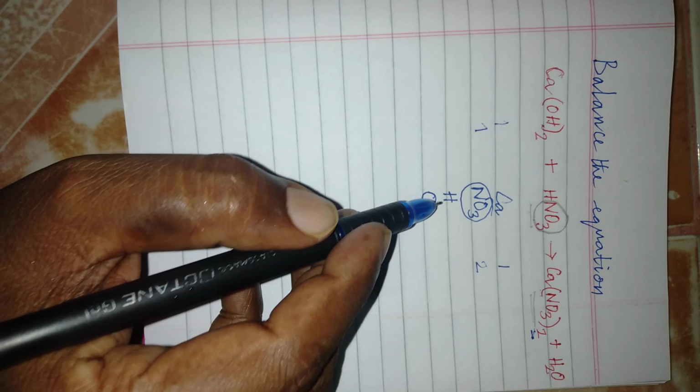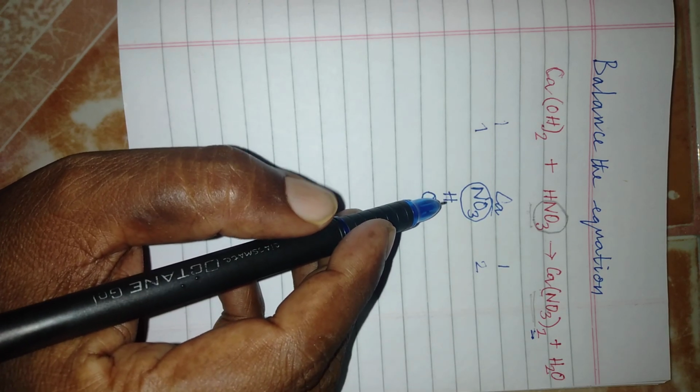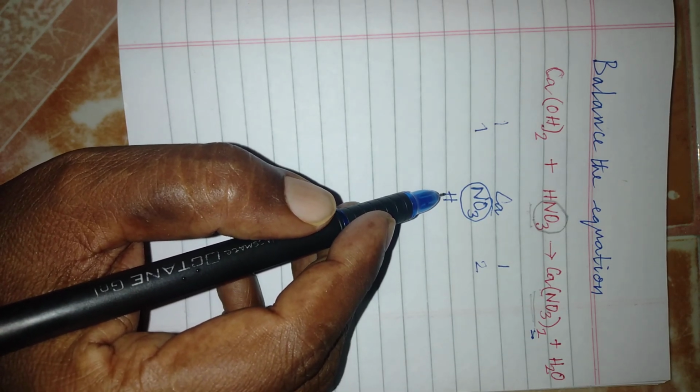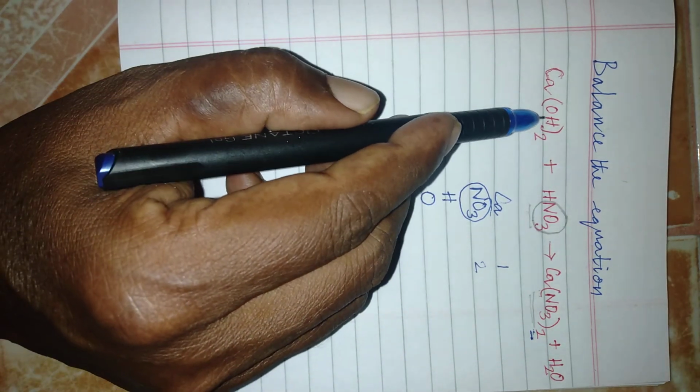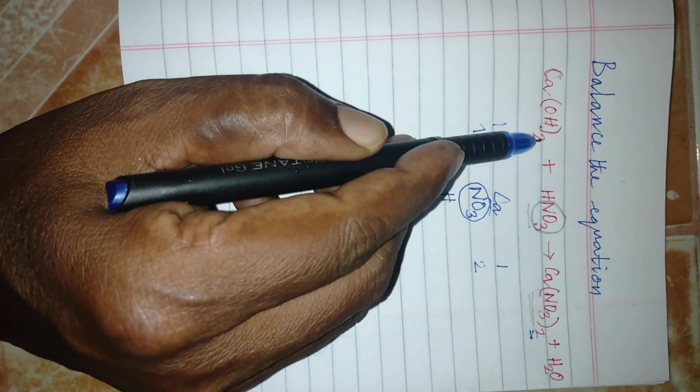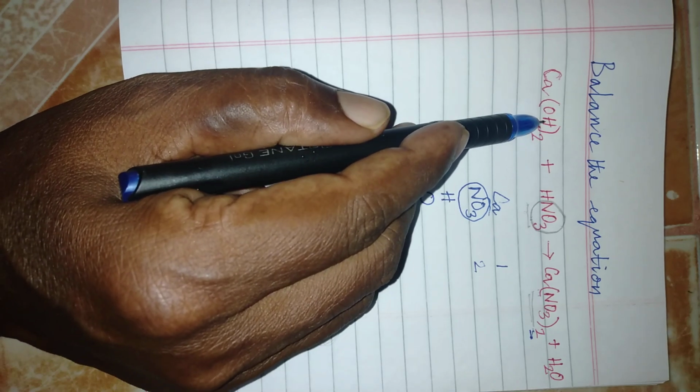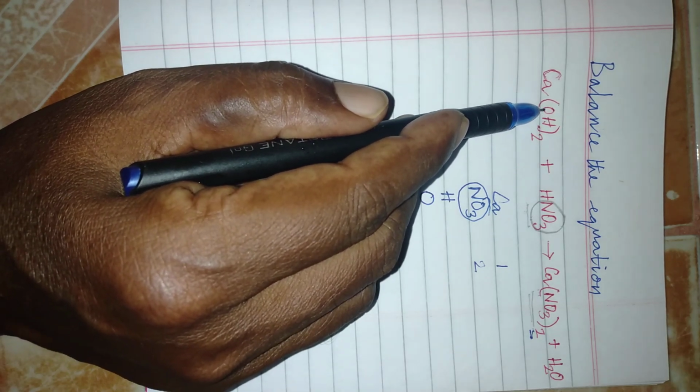The next atom is hydrogen. Hydrogen at the left hand side is present at 2 places. Here also hydrogen is there, that is 2 times. This subscript 2 belongs to hydrogen as well as oxygen.